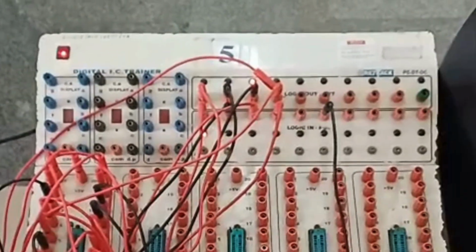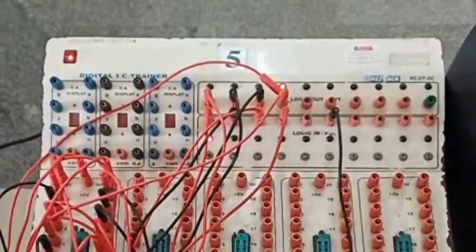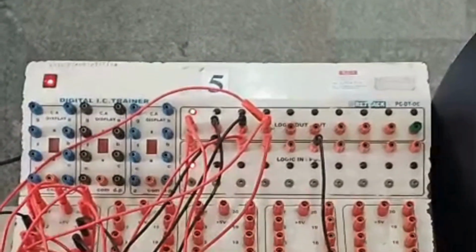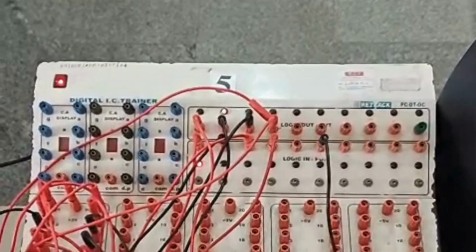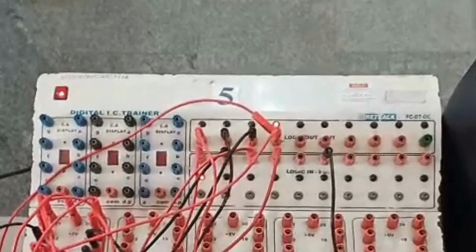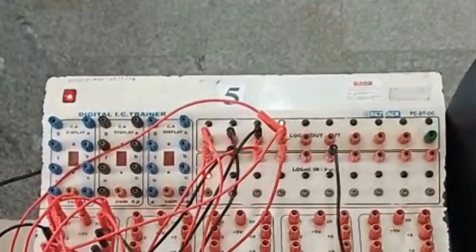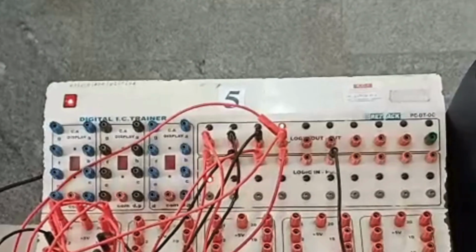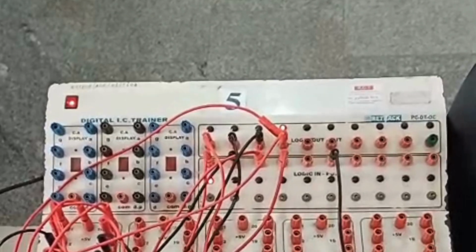For the next clock pulse, 0010. For the next clock pulse, it is 0001. Let us give the 5th clock pulse. For the 5th clock pulse, it has started to rotate through the same states again: 1000, 0100, 0010, 0001. Since it is a 4-bit shift register, it takes 4 clock pulses to show different states. At the 5th clock pulse, the same states are repeated again and again. So this is the working of 7495 as a ring counter.